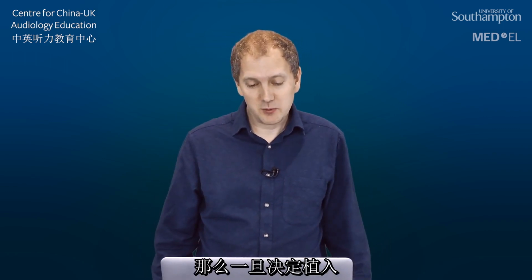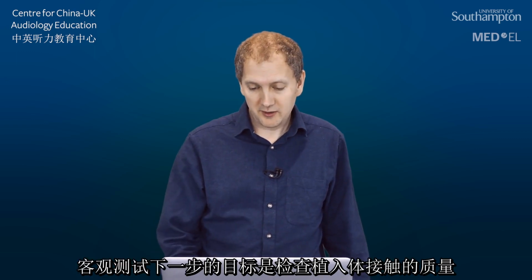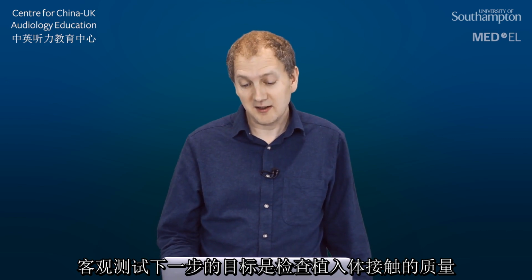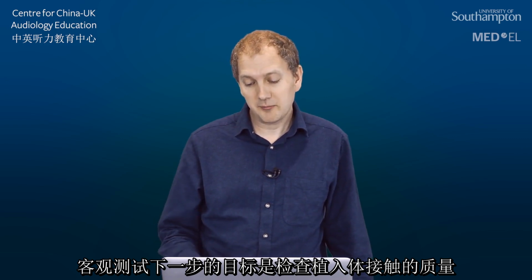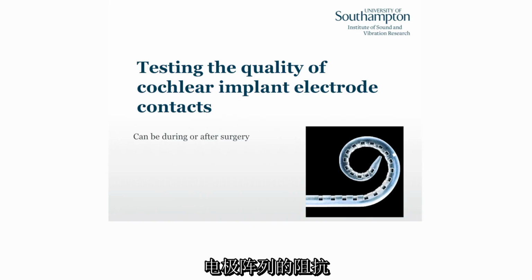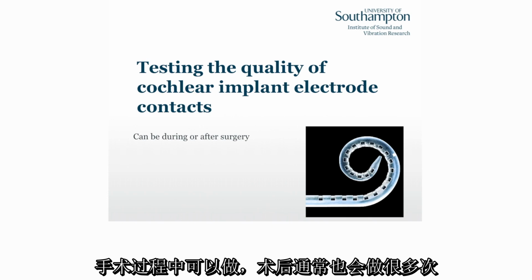Then once the decision has been made to go ahead with implantation, the next level at which we use objective testing routinely is looking at the quality of the implant contact, so the impedance of the electrode array. This can be done during surgery, and it's commonly done many times after surgery.